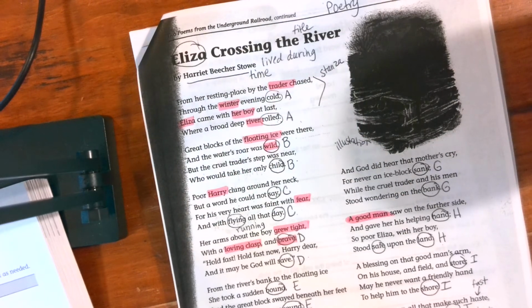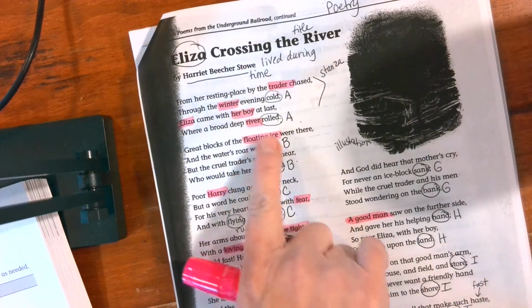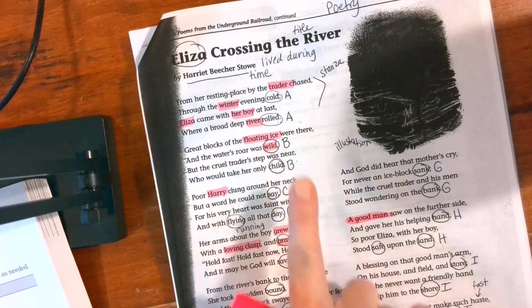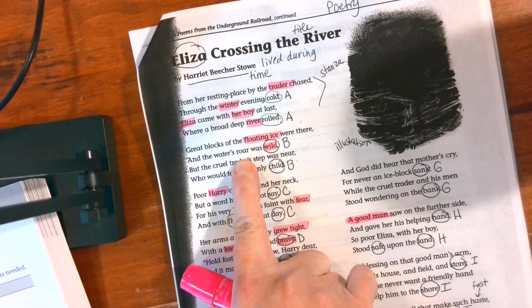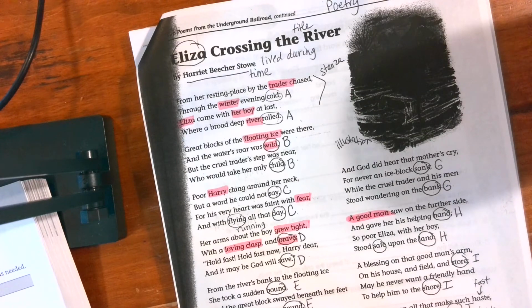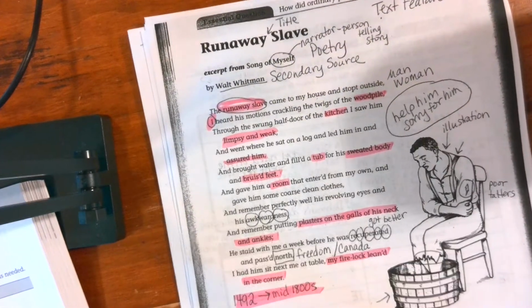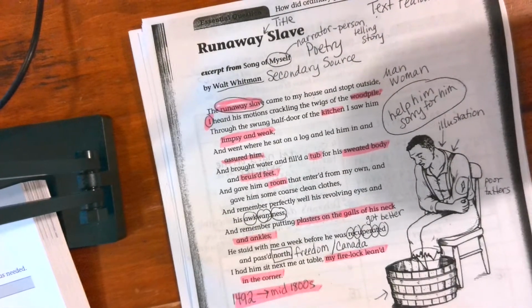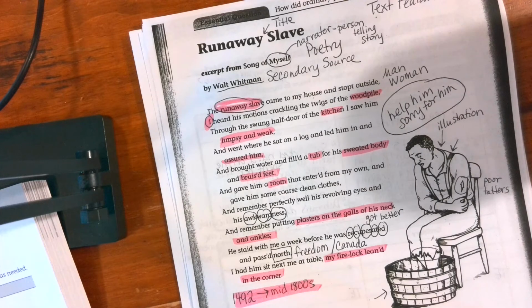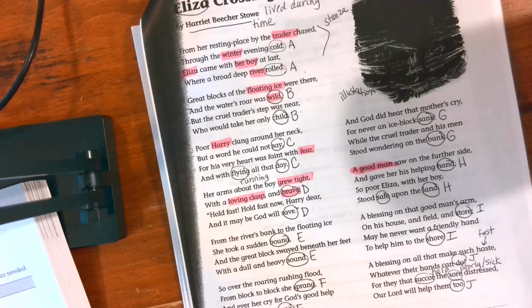And what are the conditions like right now? What's the setting like? Wintry, cold, a roaring river. And how is this poem different than the other one? What was something different about this poem as compared to this one? This one has stanzas. This one also has a rhyming scheme.